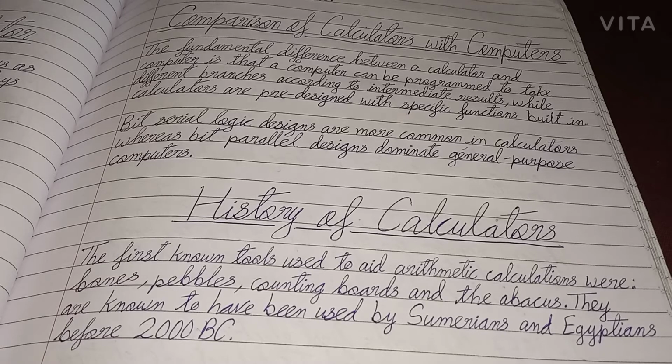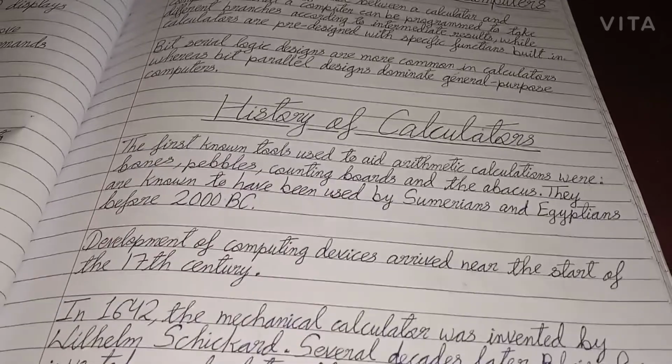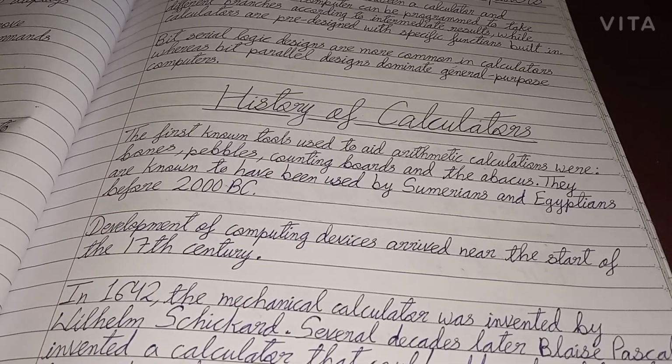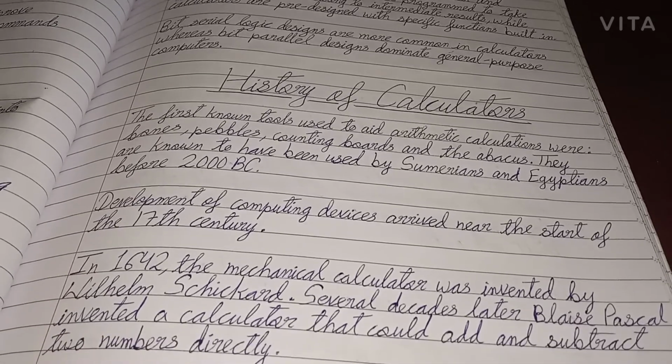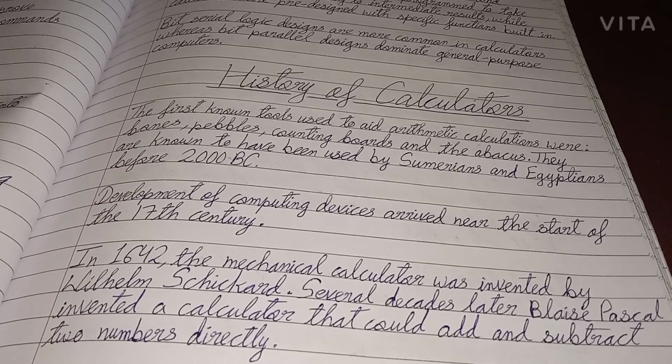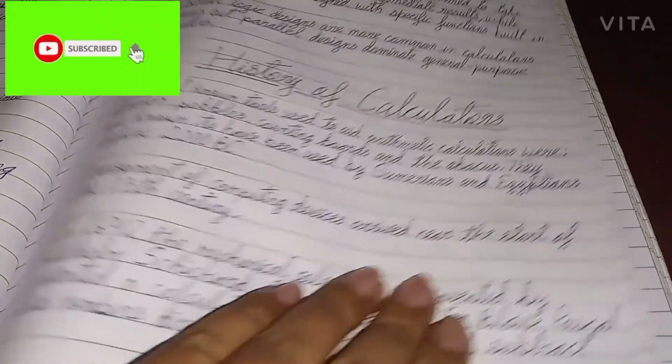Now let's talk about the history of calculators. The first known tools used to aid arithmetical calculations were bones, pebbles, counting boards, and abacus. They were known to have been used by Sumerians and Egyptians before 2000 BC. Development of computing devices arrived near the start of the 17th century. In 1642, the mechanical calculator was invented by Wilhelm Schickard. Several decades later, Blaise Pascal invented a calculator that could add and subtract two numbers directly.